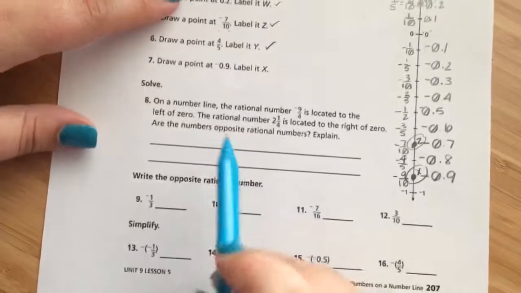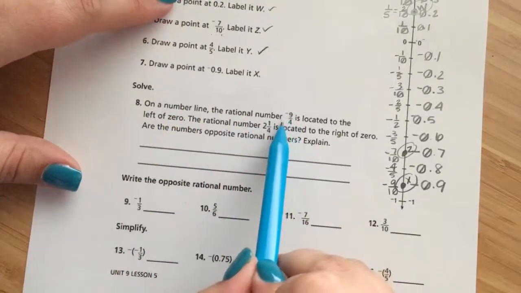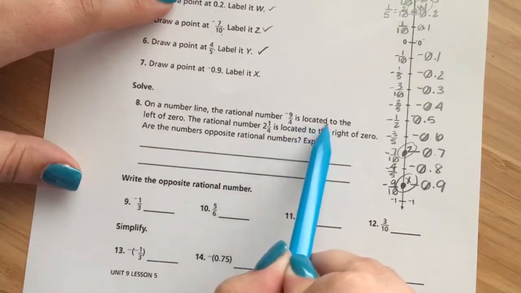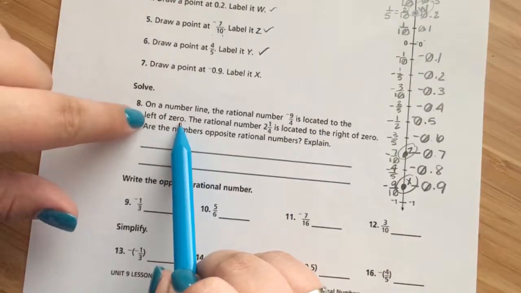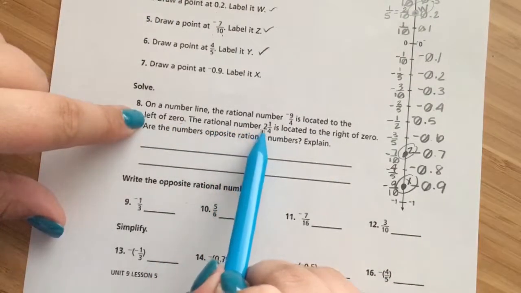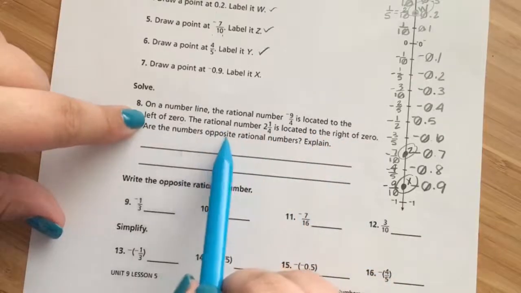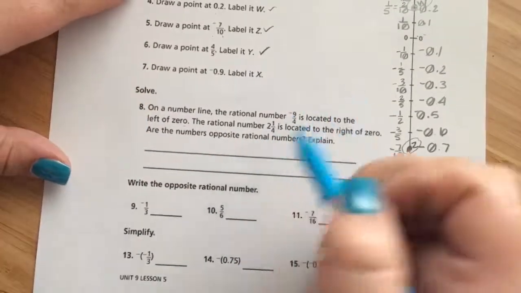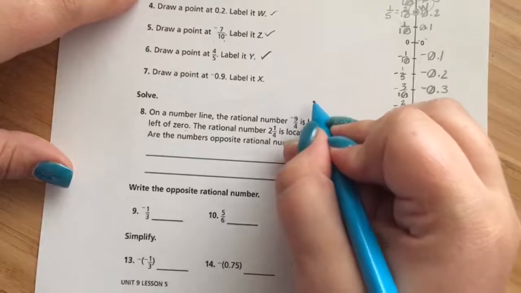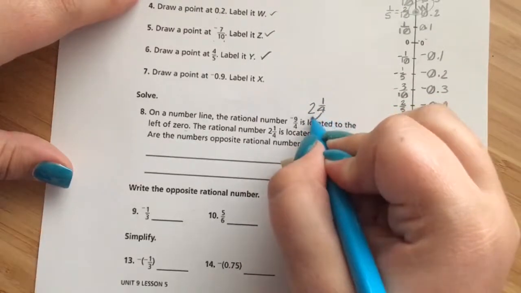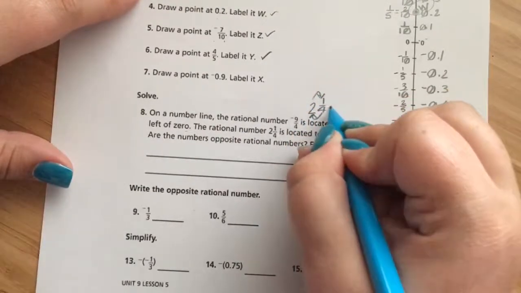And I labeled it encircled. On a number line, the rational number -9/4 is located to the left of the 0. So I'm looking at a horizontal number line. The rational number 2 1/4 is located to the right of the 0. Are the numbers opposite rational numbers? So I'm going to go around the world.